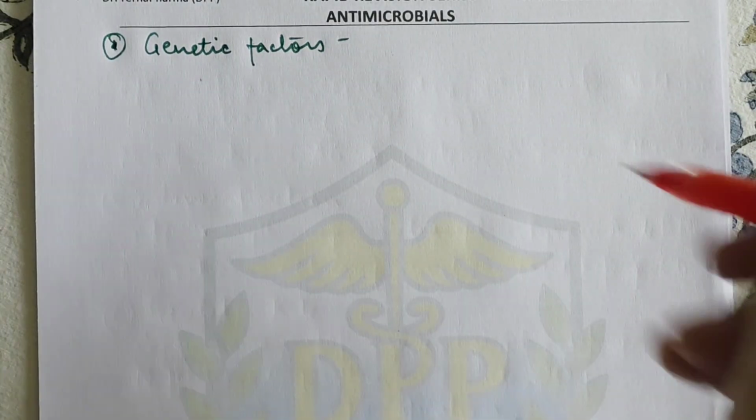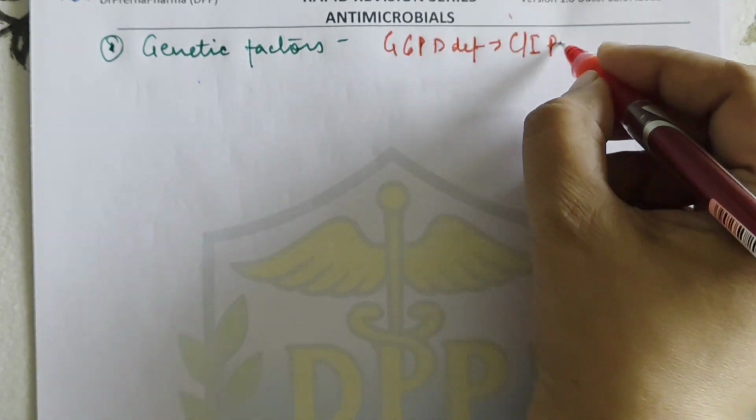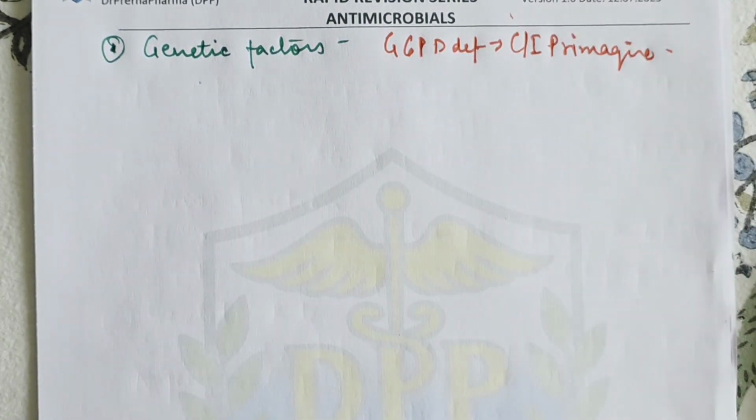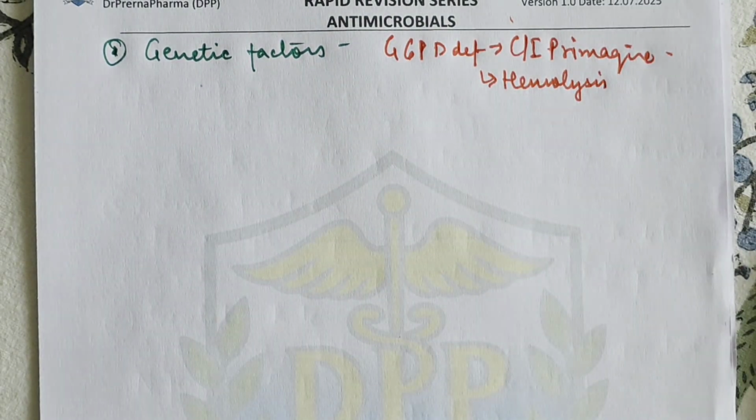Another thing we have to discuss is the genetic factors which can also affect the choice of drug. For example, in G6PD deficient patients, antimalarial drugs like primaquine, chloroquine and quinine are contraindicated because they cause hemolysis, right? So these drugs are avoided.